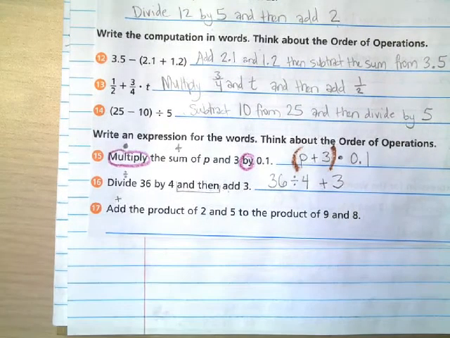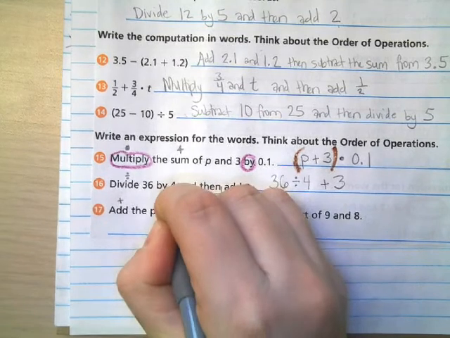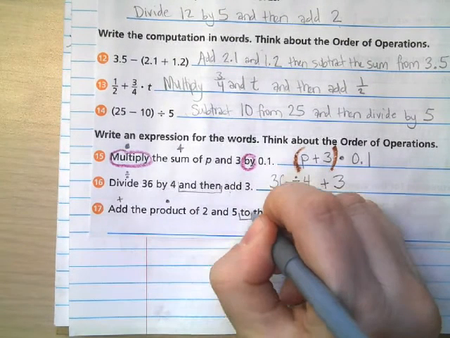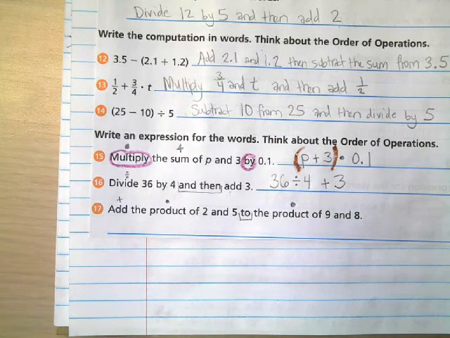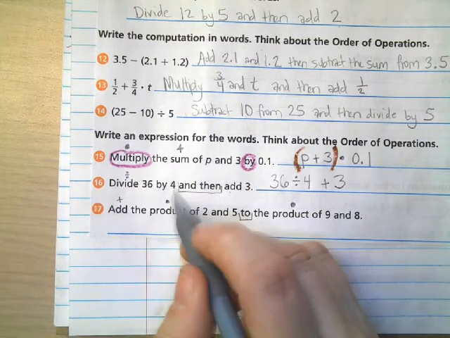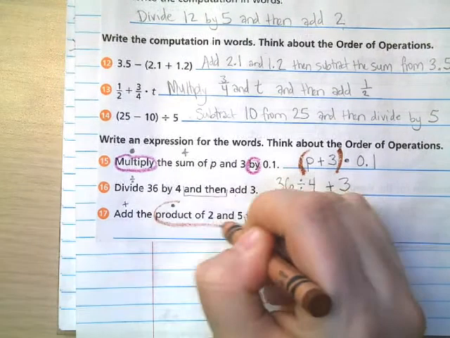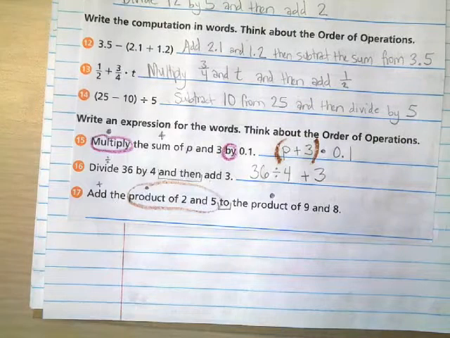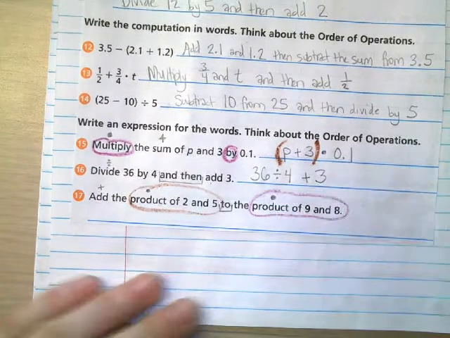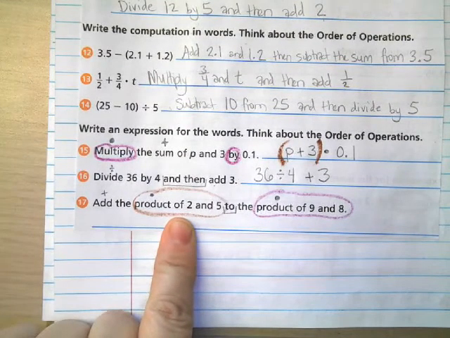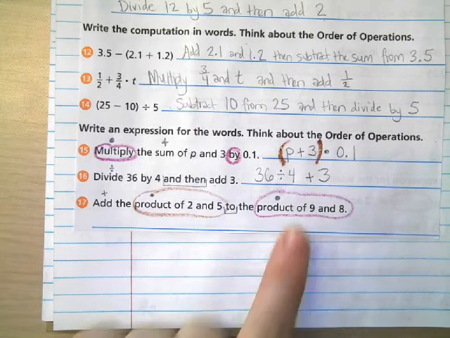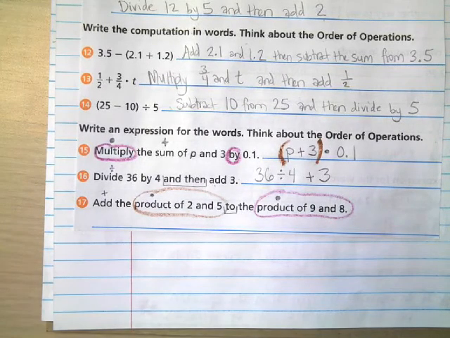Add the product. Oh man, we have an addition and we have product. So we're going to have an addition symbol. We're going to have a multiplication symbol. Add the product of 2 and 5 to the product again of 9 and 8. Add the product of 2 and 5 to the product of 9 and 8. So I'm adding the product of 2 and 5 to the product of 9 and 8. Look at my colors I just used. I used brown for the product of 2 and 5, and I used red-violet for the product of 9 and 8.